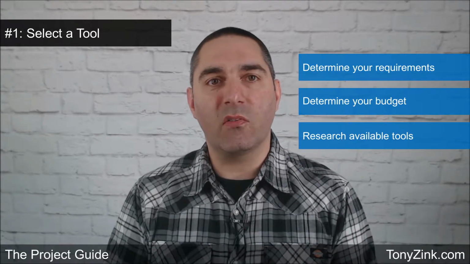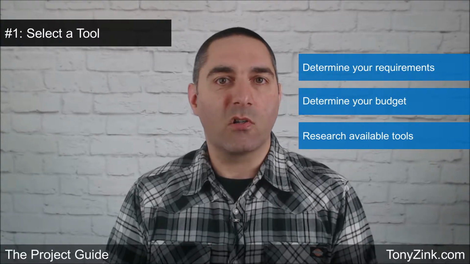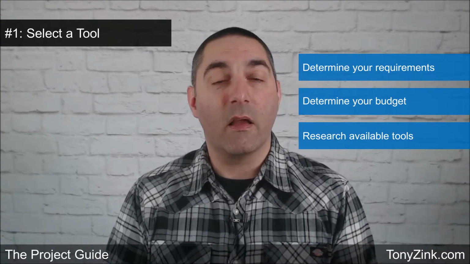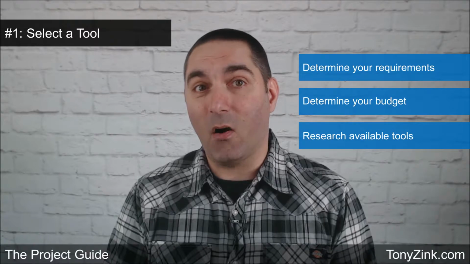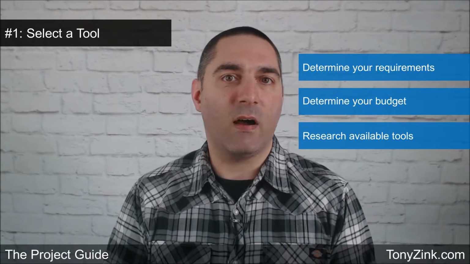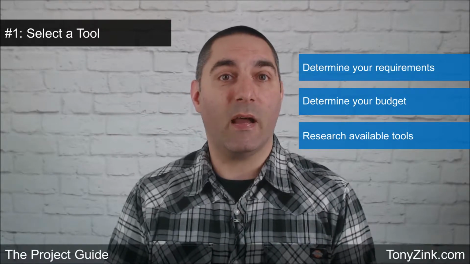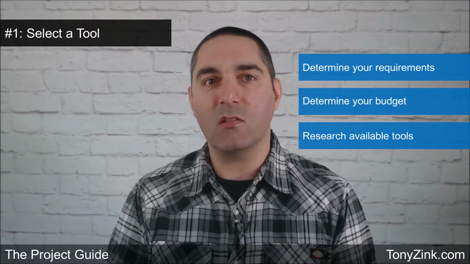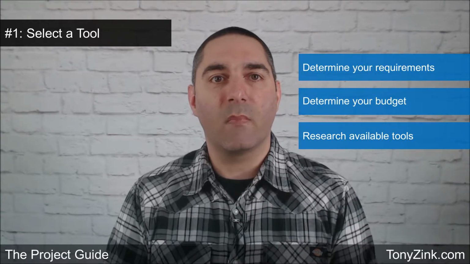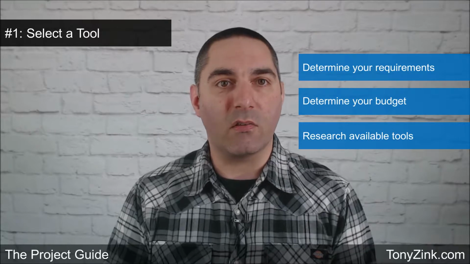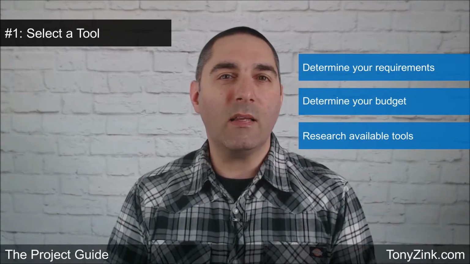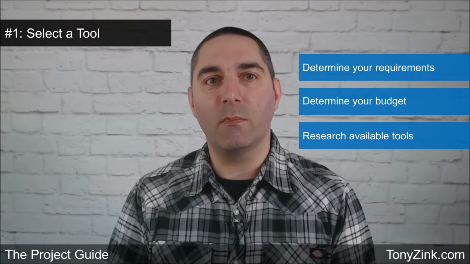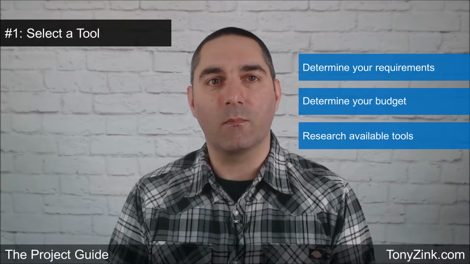Research some of the available tools, their features, their reviews, and their pricing, including any tools that your company may already use. You may be surprised to find that another department or team inside your company already uses one of these tools, so ask around. You may be able to share the one that they're using if it meets your needs, or at least get some candid feedback from them about the experience that they've had with that particular tool.